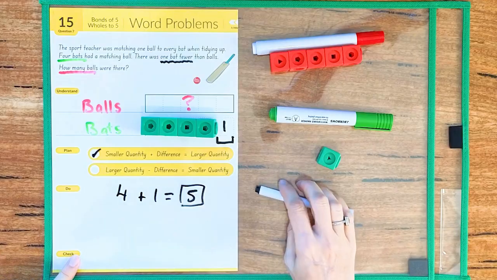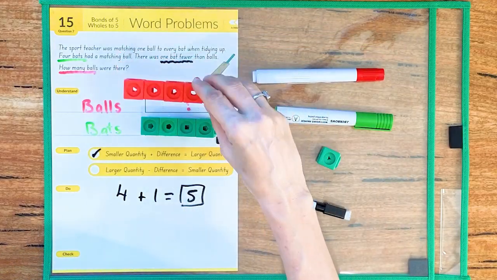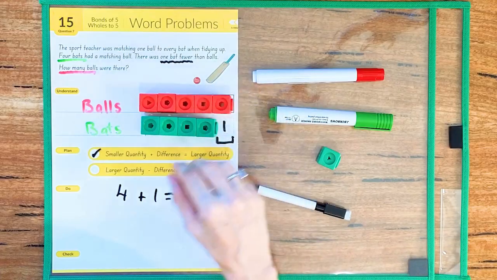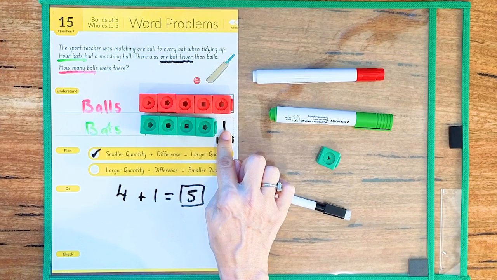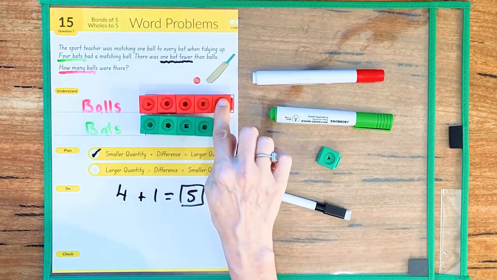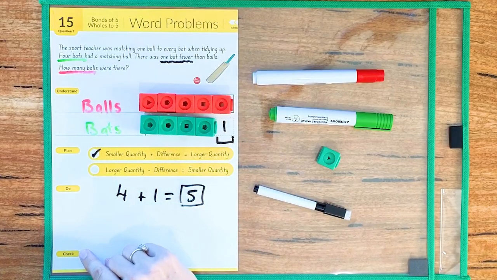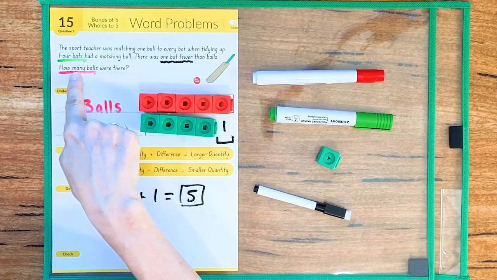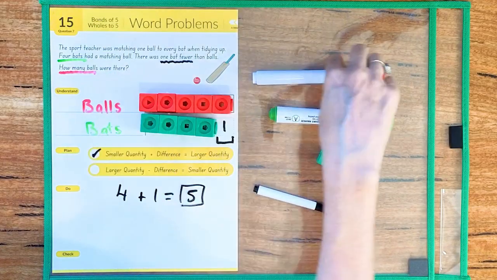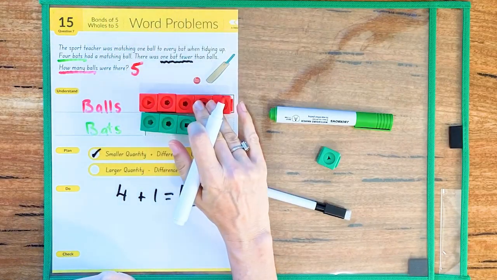I'm going to check that the answer is 5. I've got my 5 cubes here. Yes. 4 bats and a difference of 1 is the larger quantity of 5 balls. The last thing I need to check is the question. I find the question mark and I read this. How many balls were there? There were 5 balls.